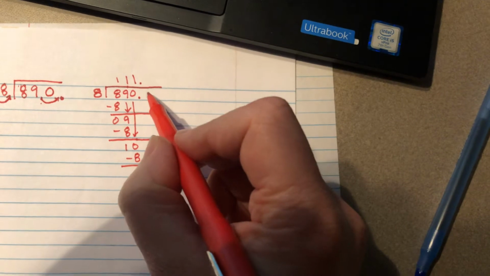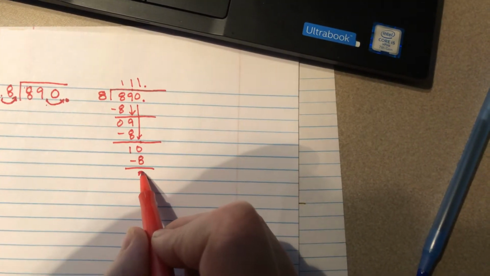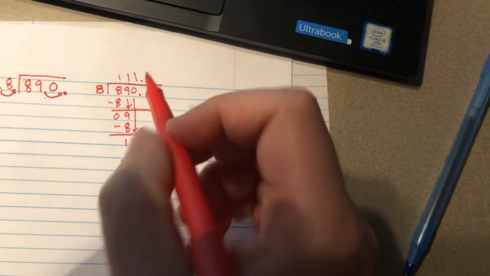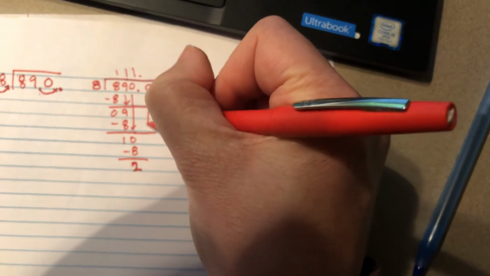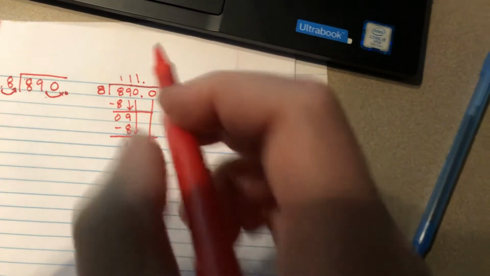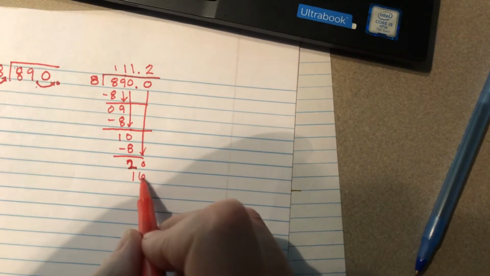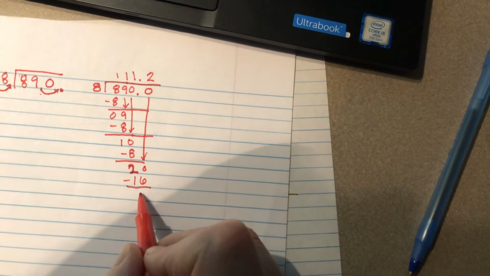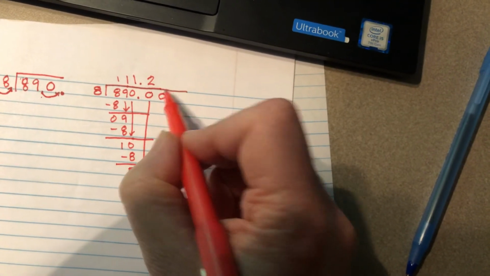And now we're into the tenths place. So you want to go until there's 0 remaining. We still have a 2, so now we place a 0 in the tenths place. Bring that 0 down to create 20. 8 into 20 goes 2 times. 2 times 8 is 16. Minus 16, we get 4. Now we need to put a 0 in the hundredths place.